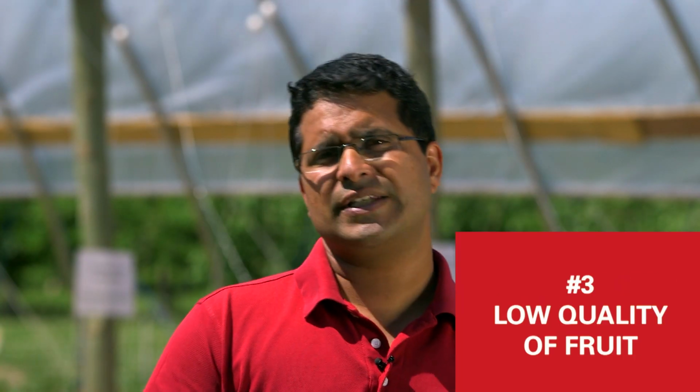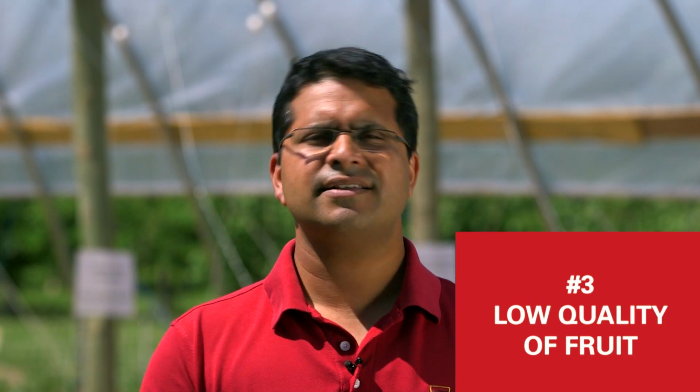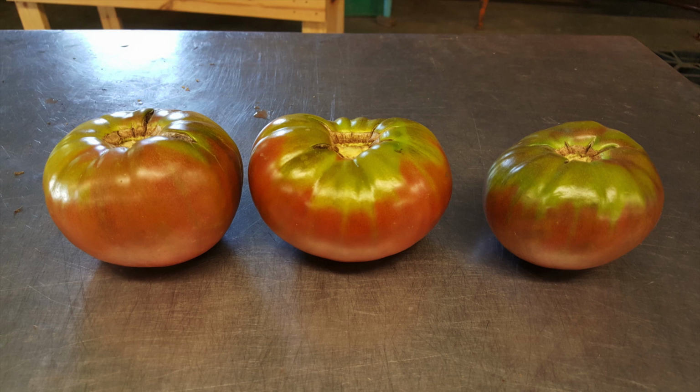Number 3 issue which we see inside high tunnel is the quality of the fruit. We often see that when you cut open a tomato, you have internal whitening and the fruit did not ripen uniformly. You have yellow shoulders. That is caused by deficiency of potassium. And when you see that fruit which has that symptom, it's too late. So make sure you feed your plants with enough potassium right from the beginning so that you don't see the internal whitening and the yellow shoulder disorder.